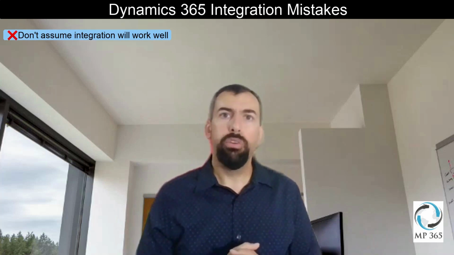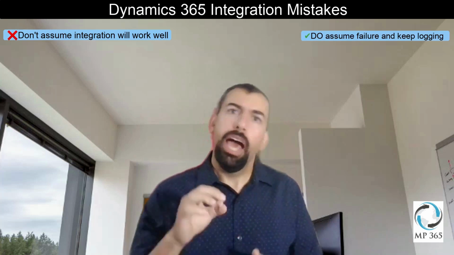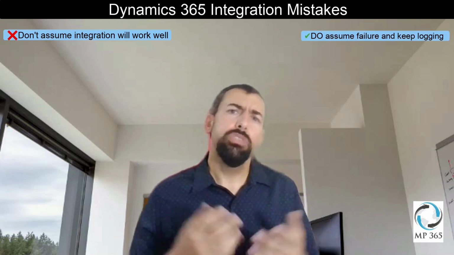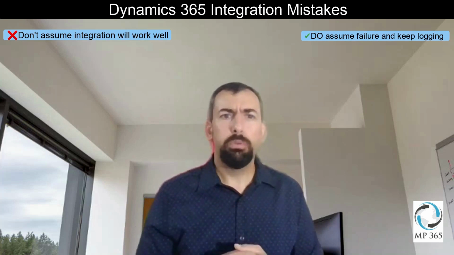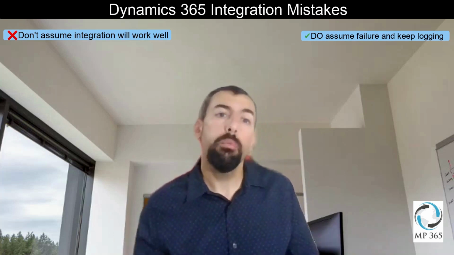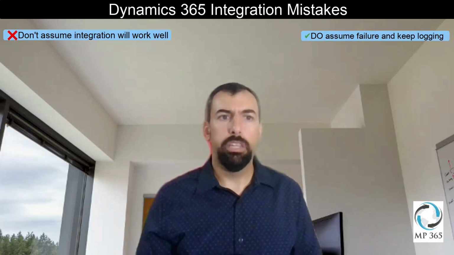Three, don't ever assume that the integrations are going to work well and everything is going to be peaceful. Instead, do assume that the integrations will fail. Because of that, you need to apply a logging mechanism or use a logging tool. I'm not going to say the best, but one of the most common mechanisms for logging that I use is App Insights.